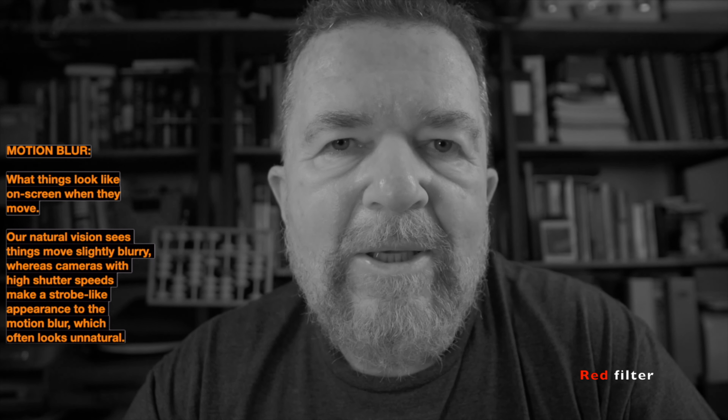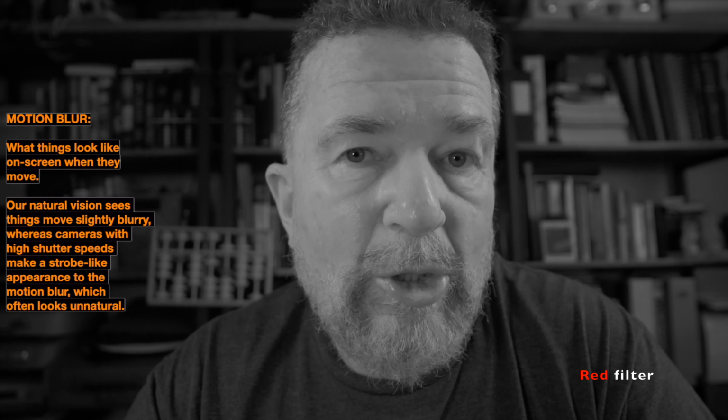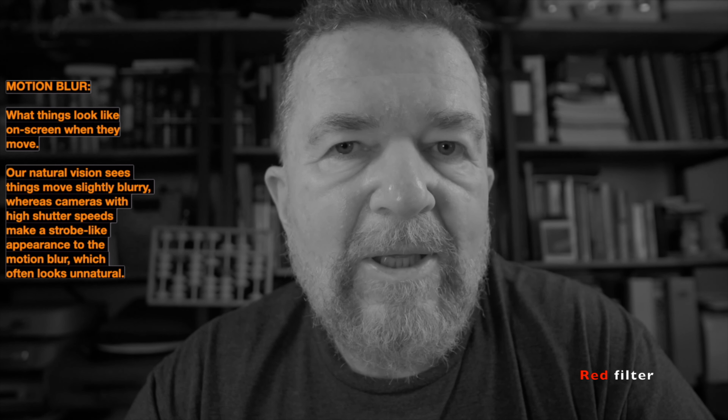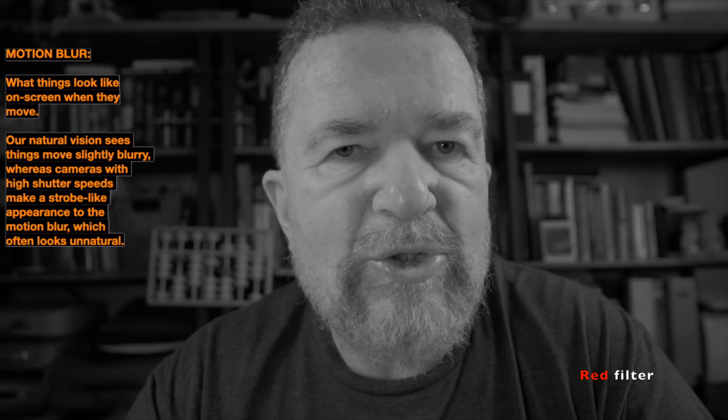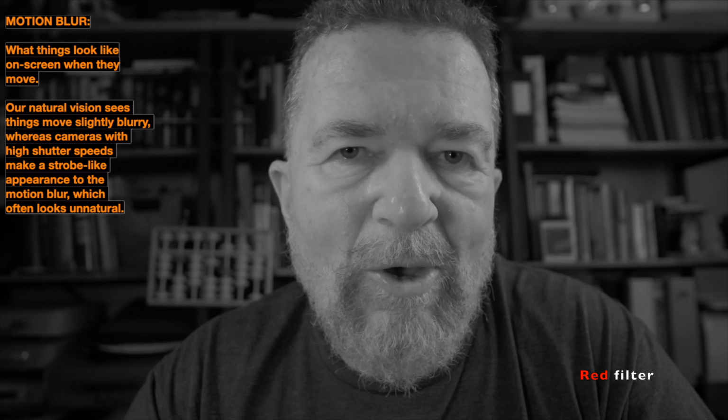There's another technique you can use for better looking video, and that is to control the motion blur. When things are moving, does it look natural or does it look strobe-like? This is called the 180 degree shutter angle rule. If your shutter speed is twice your frame rate, then motion blur looks natural. Right now it looks kind of stroby. It looks unnatural, and that's because I'm using a faster shutter speed. I have to do that because I'm running the lens wide open.